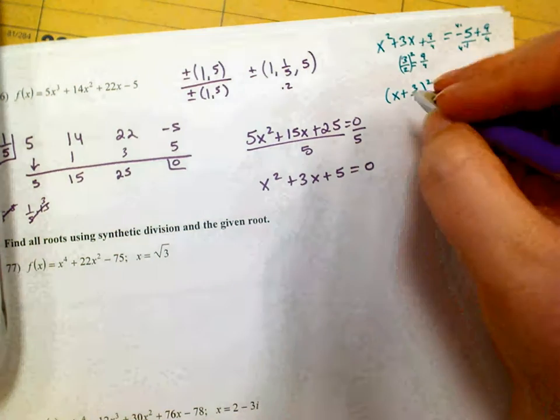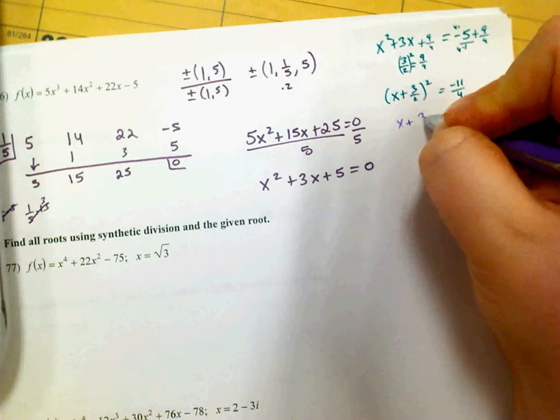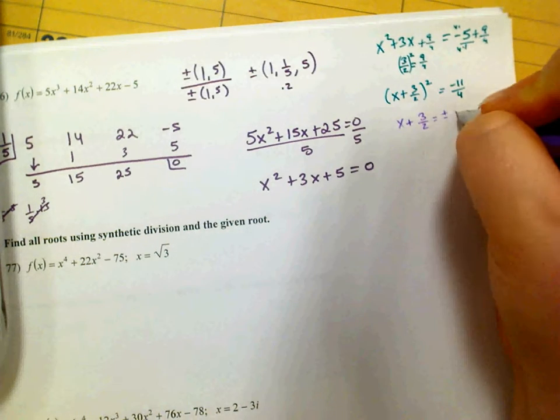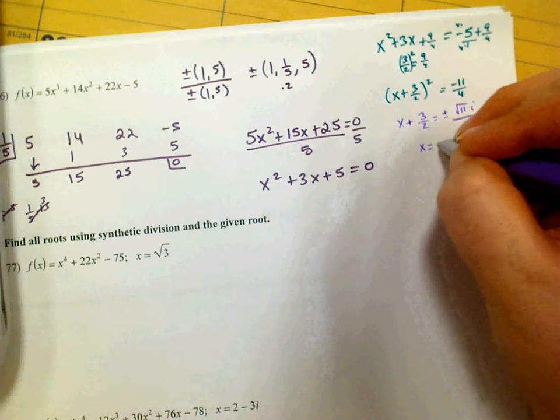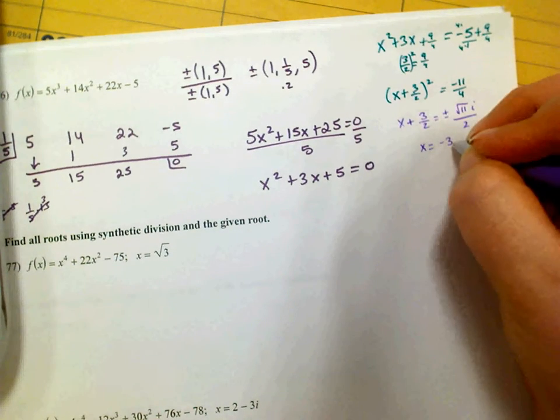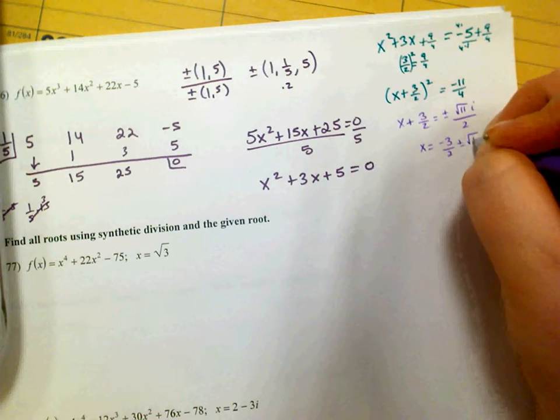So then I square root both sides, and I've got x plus 3 halves equals plus or minus the square root of 11i over 2. And then I subtract, so x equals negative 3 over 2 plus or minus the square root of 11i over 2.